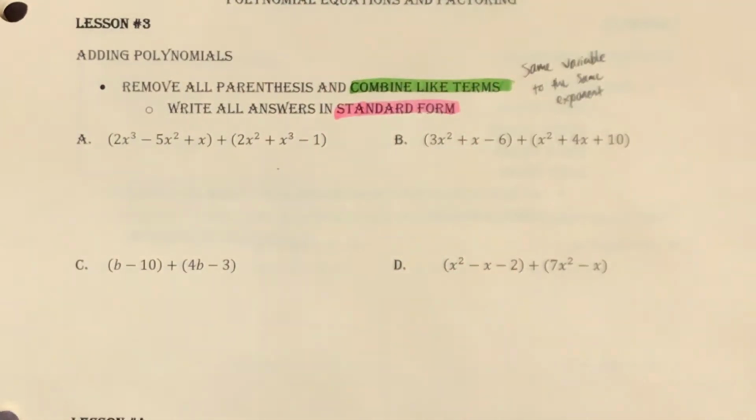Now, the reason when we're adding polynomials that we can just get rid of the parentheses that surround each polynomial individually is this reason right here, and let me show you. So in example A, we've got this polynomial of 2x to the third minus 5x squared plus x, and then we've got plus the next polynomial in parentheses of 2x squared plus x to the third minus 1.